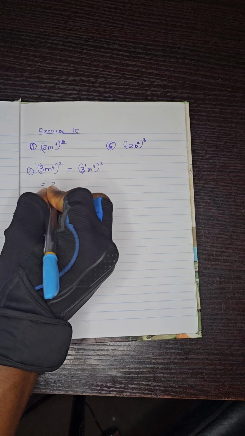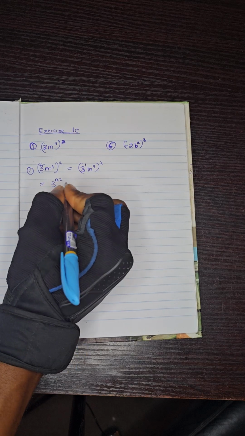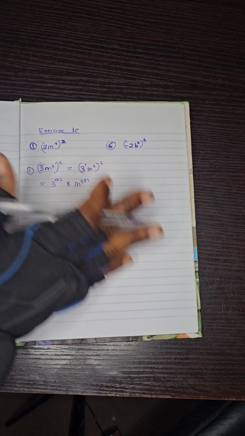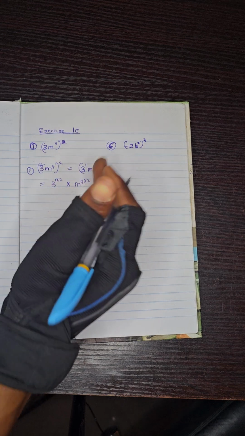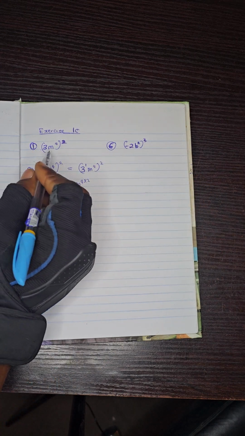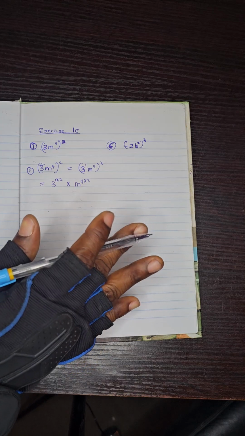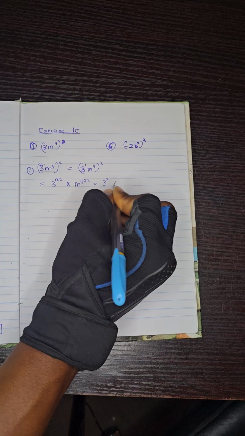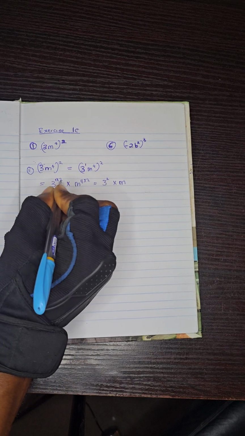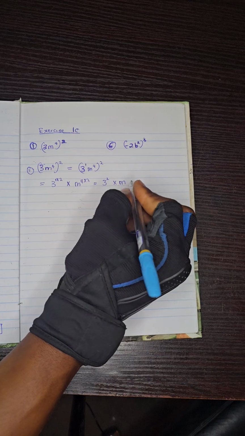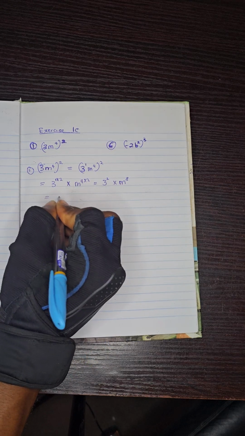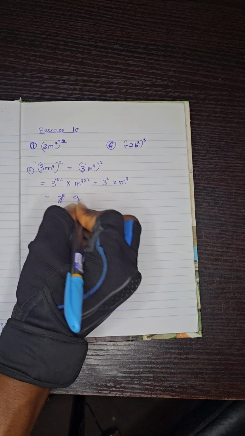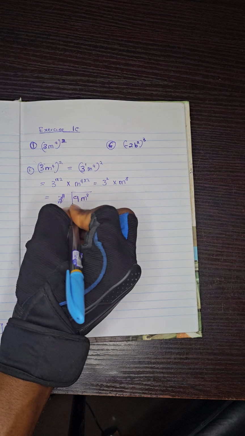So here you have 3 raised to power 1 times 2, times m raised to power 4 times 2. This is how you solve it when you have multiple values inside the bracket: apply the power to each of them, as long as they are multiplying each other. I know when it is adding, you use another method, but here we are talking about multiplication. So you have 3 squared times m, because 1 times 2 is 2, while 4 times 2 is 8. Your final answer: 3 squared is 9, then m⁸. This is your final answer.